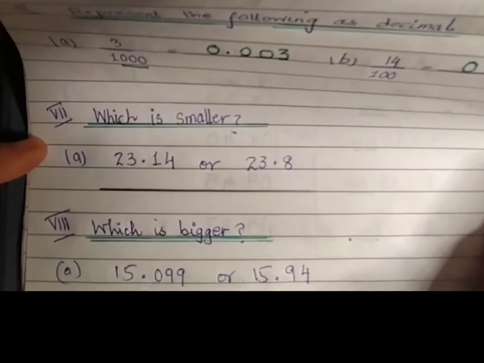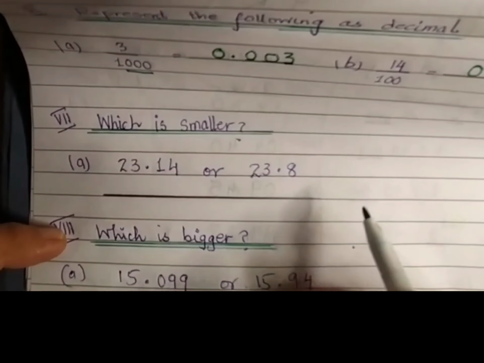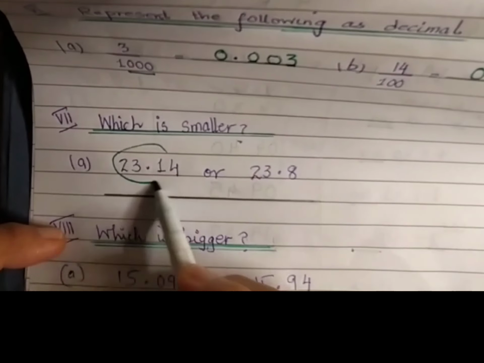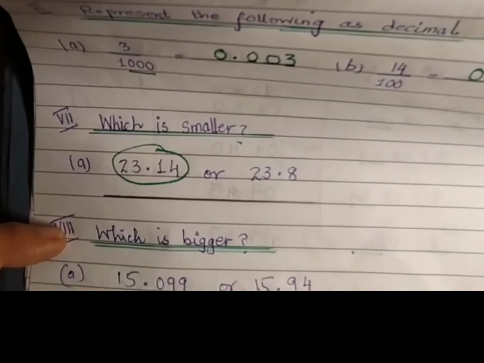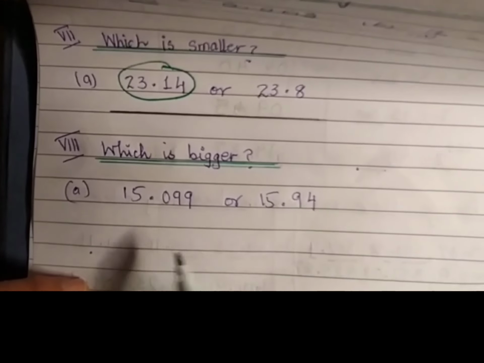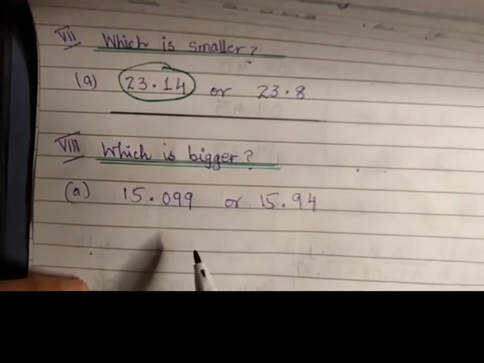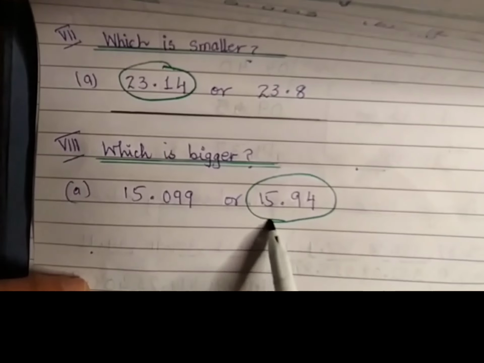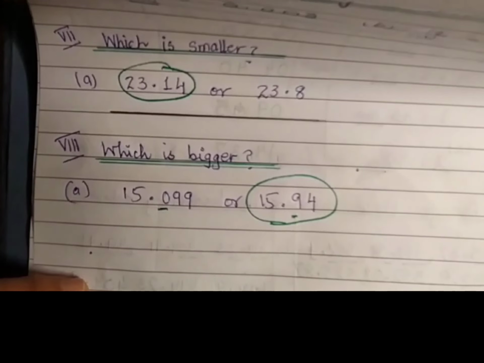That is, which is smaller? The smaller figure is this. Okay. Compare your tens. Which is bigger? Compare the two. Amongst the two, both the whole numbers are the same. The bigger one is this. Why? Because when you compare the tenths, you can see the difference there.